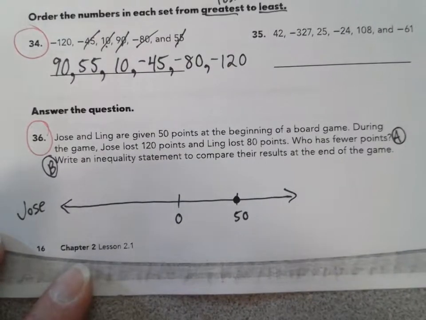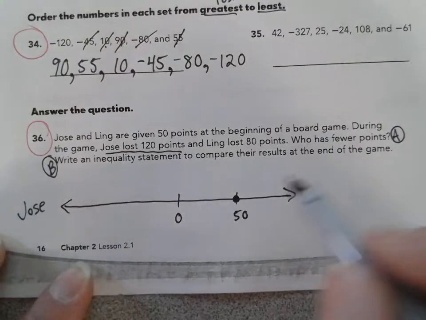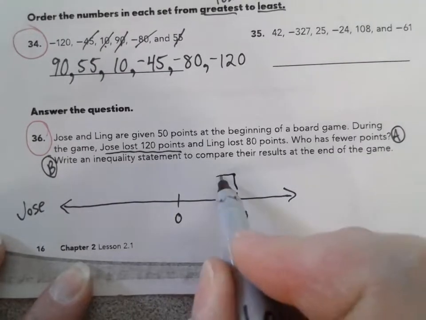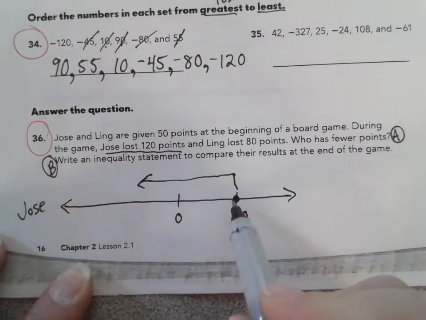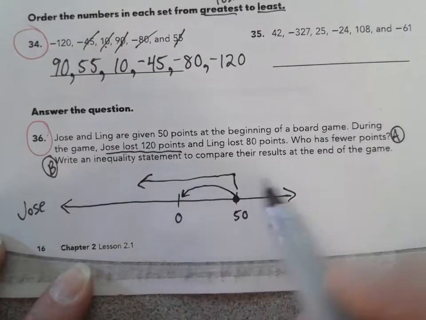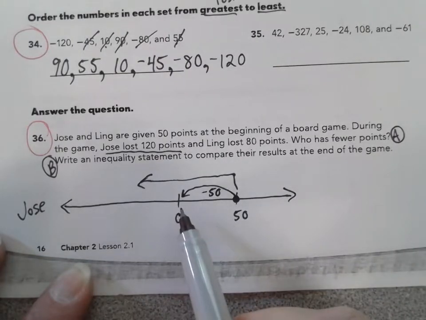During the game, what happened to poor Jose? He lost 120 points. Well, I know that means he's moving backwards. He's moving backwards 120. Let's think for a minute. What if he moved backwards just 50? What if I took away just 50 from him? Where would he land? Oh, that's right. He'd be at 0. But wouldn't we have to take away more?